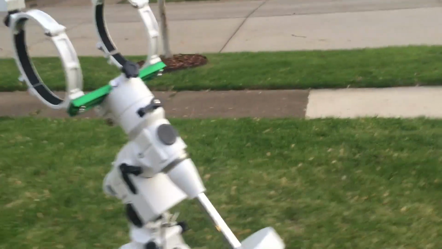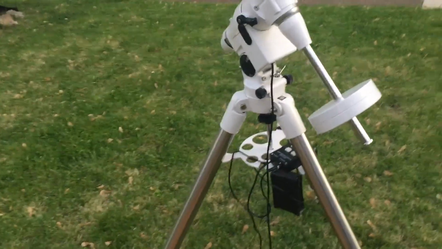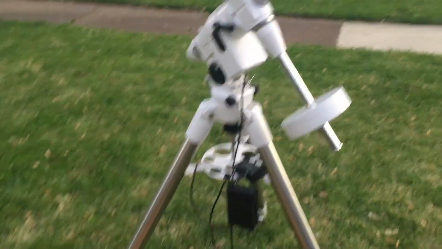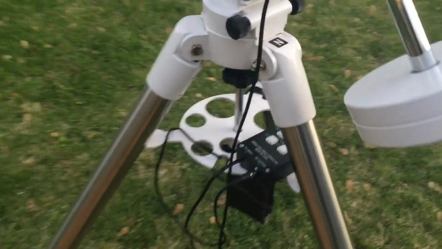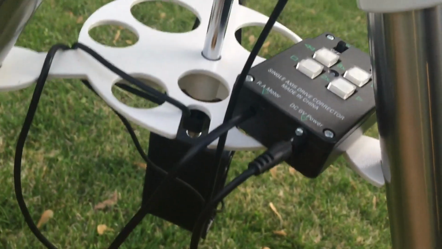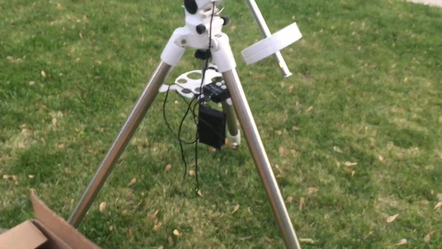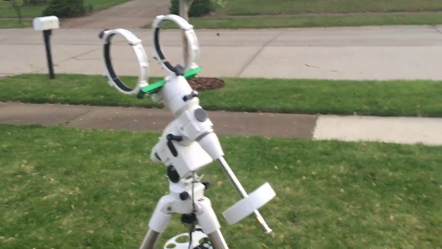And my mount here is a Skywatcher EQ5. I don't have a go-to. I don't have what you might consider a standard mount for astrophotography, which would be the HEQ5. But the EQ5 has some little motors here, just basic right ascension motors, that do the job to get about 2 minutes or so of exposure time without guiding. So I think it actually works pretty well.